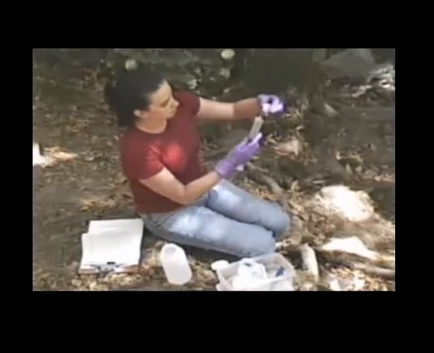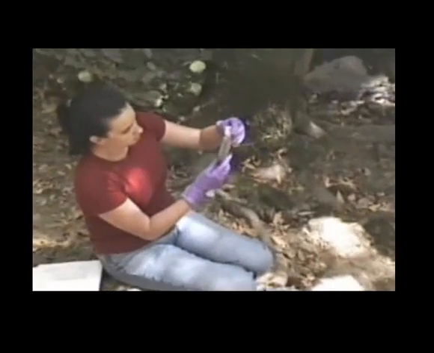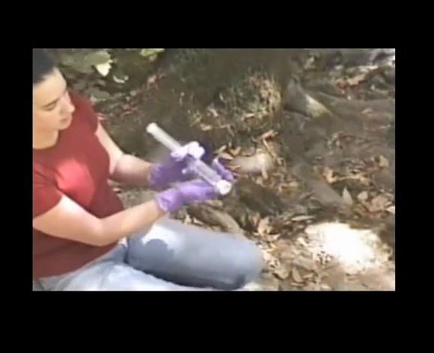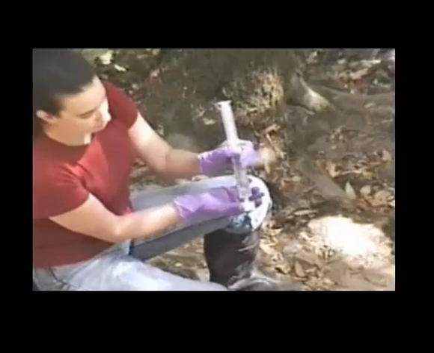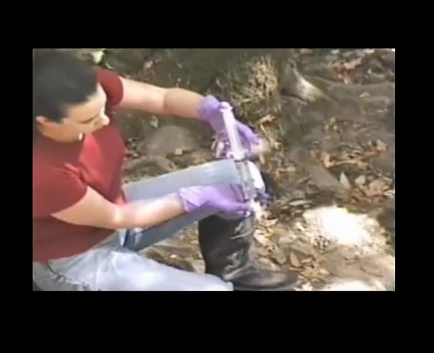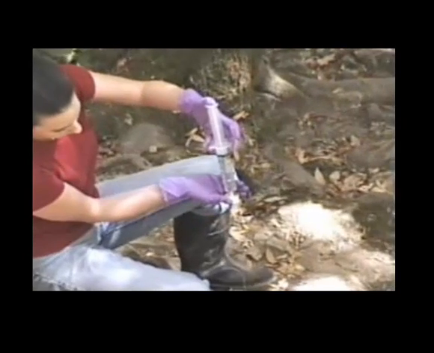You put the filter in, and you want to make sure that as you're dispensing the water through, you carefully hold it in place, and then you slowly disperse the water.